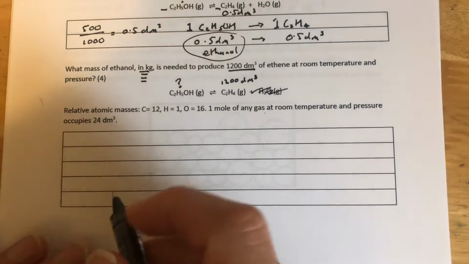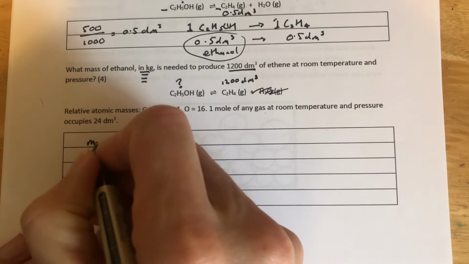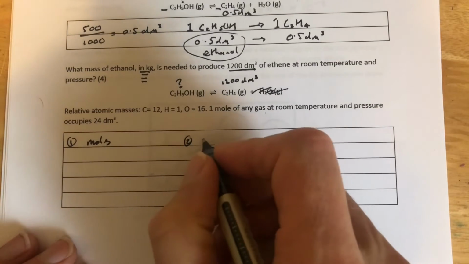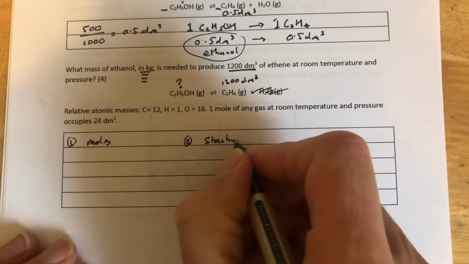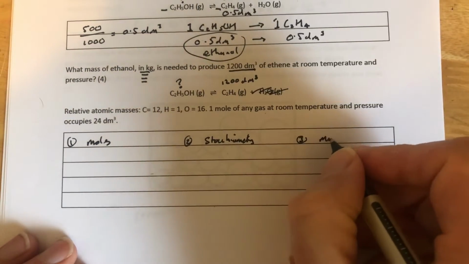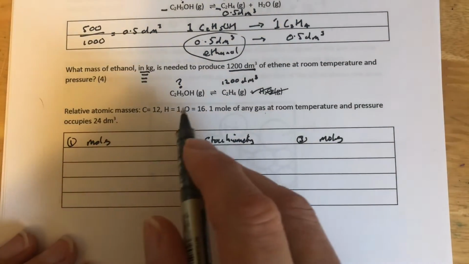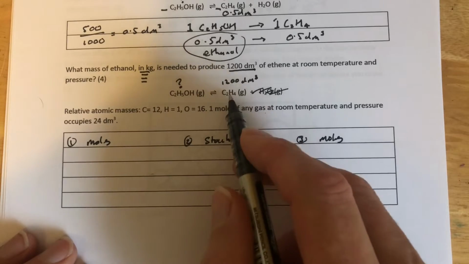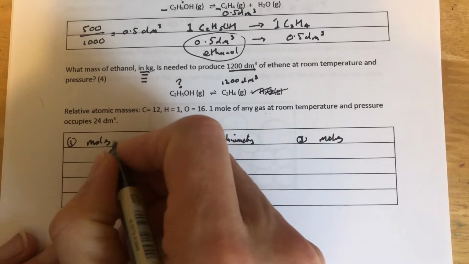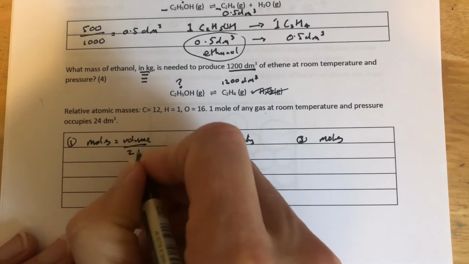Right, so this is a calculating quantities question. Calculating quantities questions always have 3 stages. First stage being moles. Second stage being the stoichiometry, look at the stoichiometry of the reaction. And the third stage being moles again. The trick is to identify the right moles equation for each stage. So we are given a volume of a gas, so we're going to need the gas moles calculation. And moles for gases is moles equals volume divided by 24.